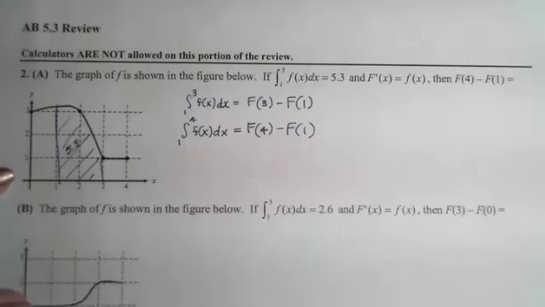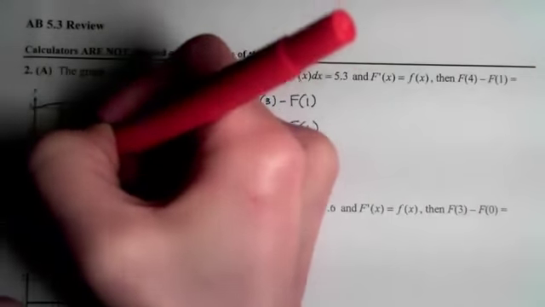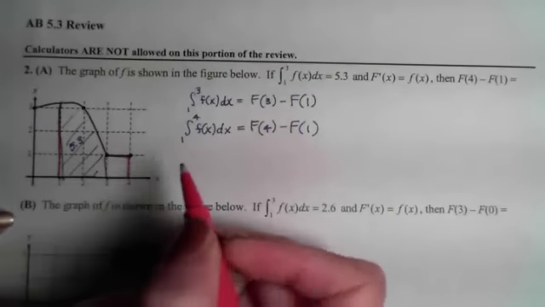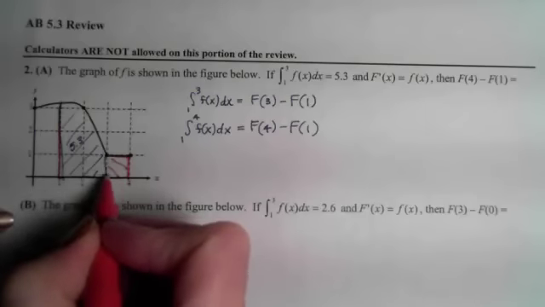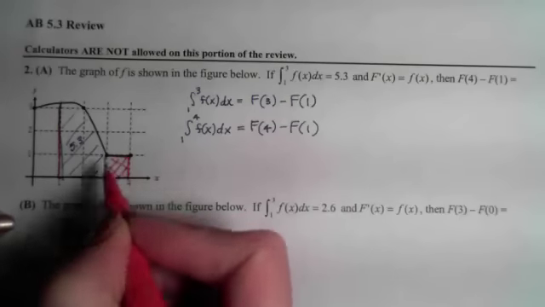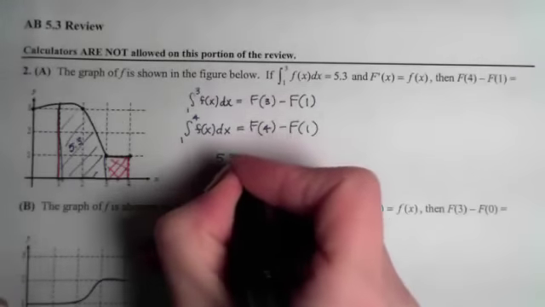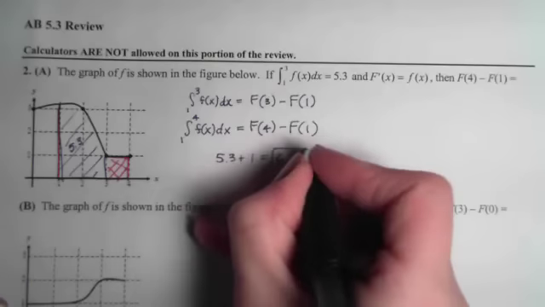Well, graphically that means that instead of going from 1 to 3, we're now going from 1 to 4. So you can see that we'll have that same 5.3, but now we're going to add one more box. When we do that, we will get 5.3 plus 1, which is 6.3.